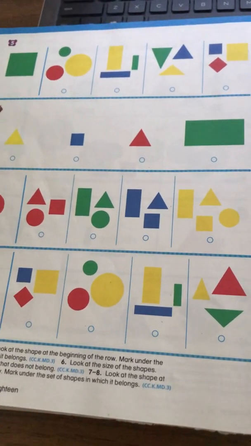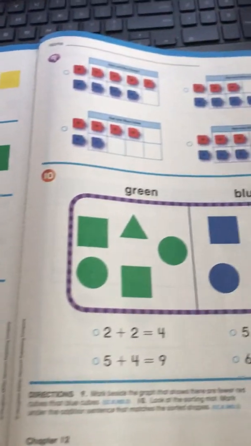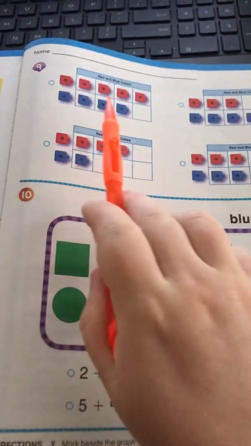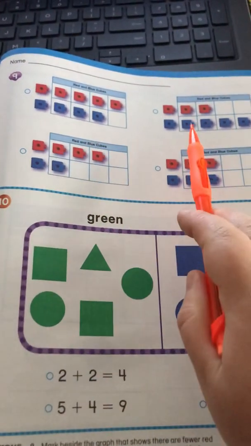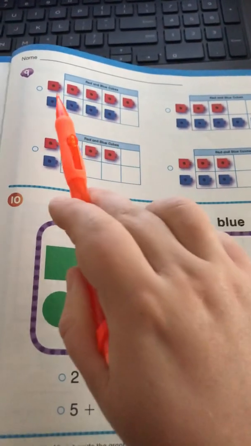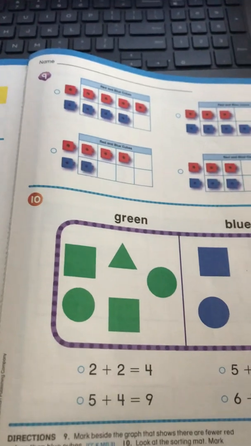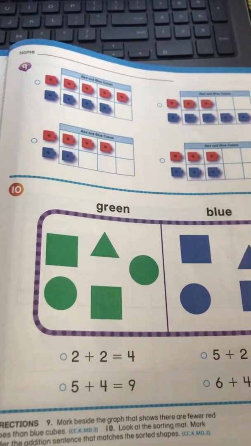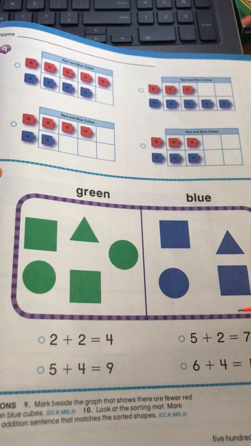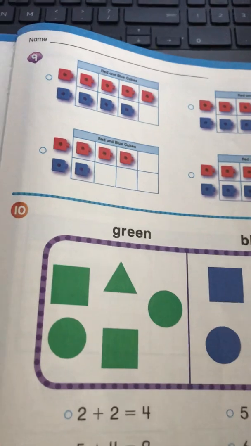Fantastic. Let's come over to page 519. And we're going to start up here with problem number 9. We see 4 graphs, and we have our bubbles next to each graph. For problem number 9, mark beside the graph that shows there are fewer red cubes than blue cubes.